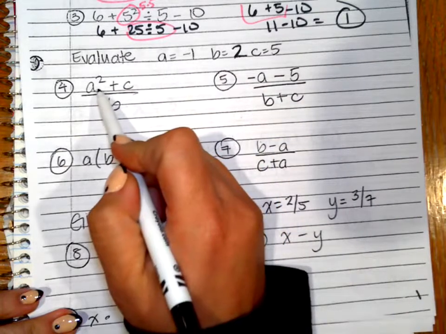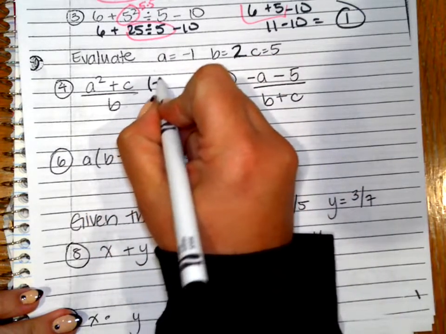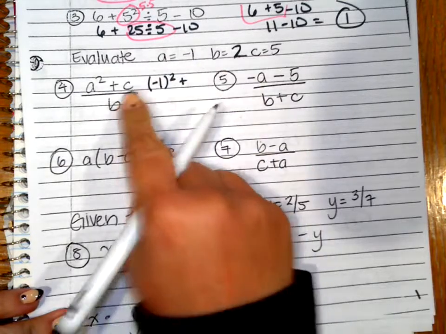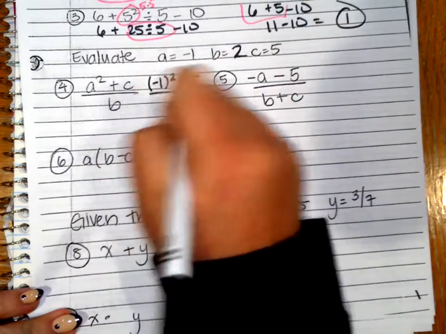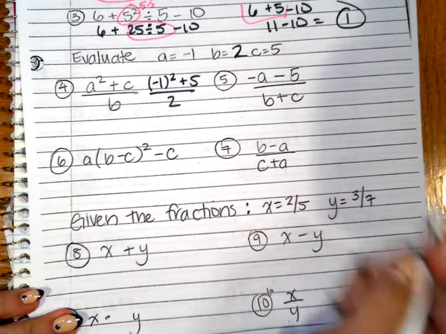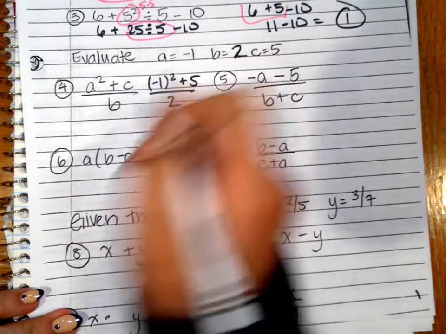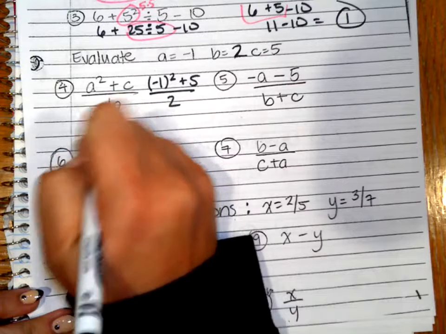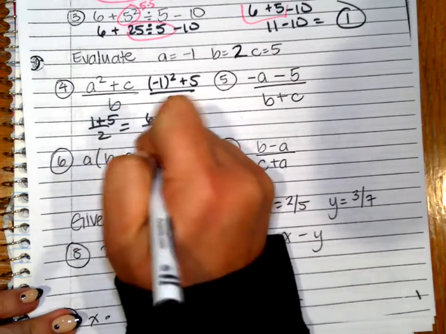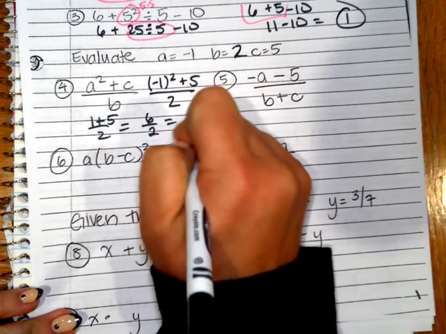So A is negative 1 squared plus C, which is 5, divided by 2. This guy's here. We got negative 1 times negative 1. I have 1 plus 5 divided by 2, which equals 6 over 2, which equals 3.